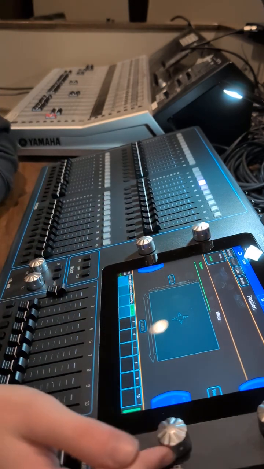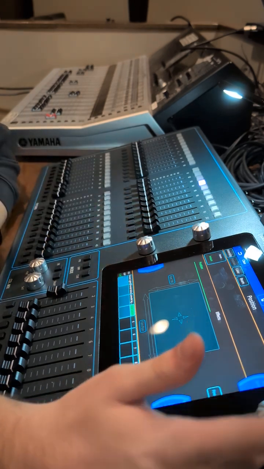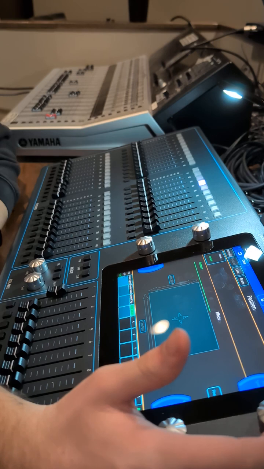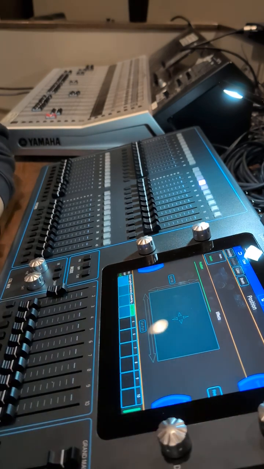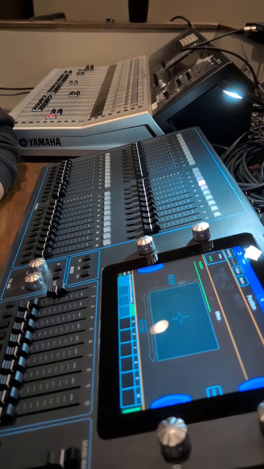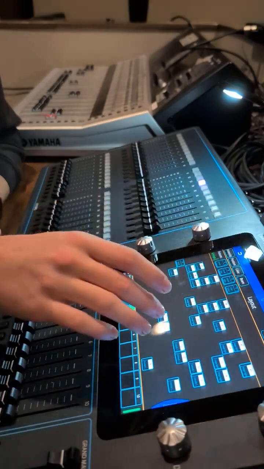So it would be tilt, and then your pan, and then that's your pan and tilt speed. So basically, it's going to be the speed that your fixtures move at. Obviously, not something to worry about right now.